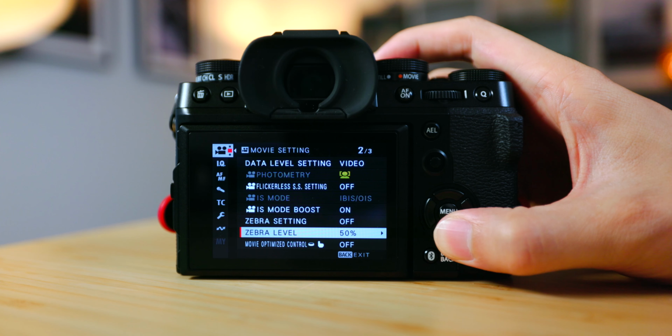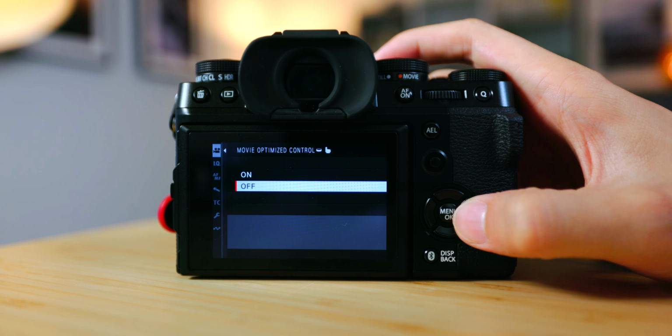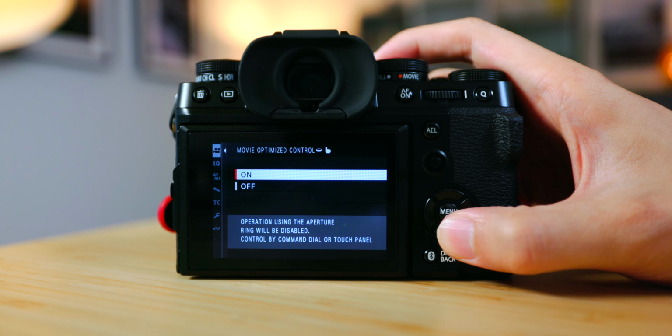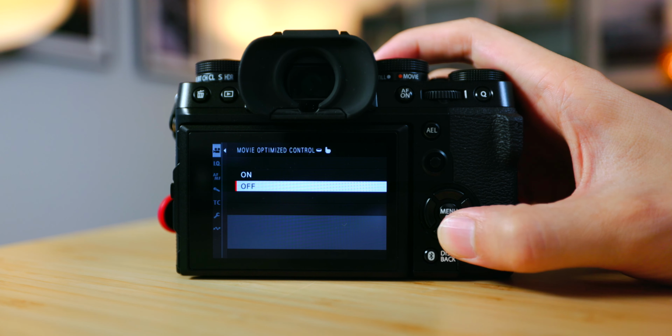While we're inside movie mode, you can also come down here and change the movie optimize control and turn that off. Basically what it does is that whenever you have it on, you won't be able to adjust any of the camera settings by using all of these analog dials up here. And of course this depends on personal preference, but whenever you're shooting video and you notice that you can't adjust any of the settings using the dial, this is most likely why.